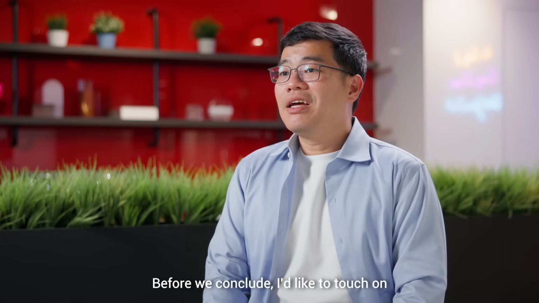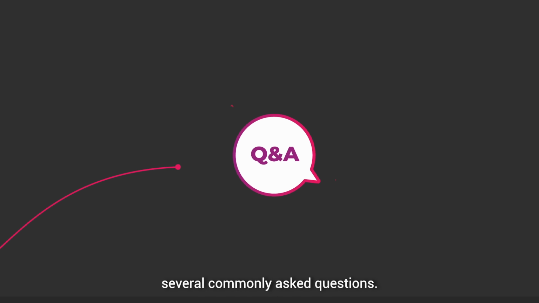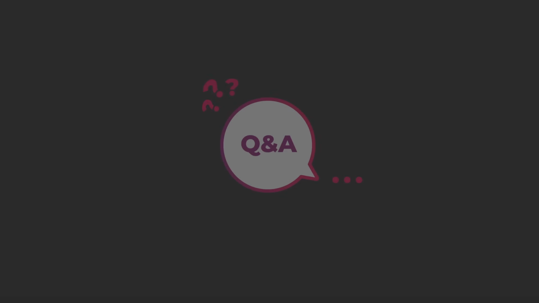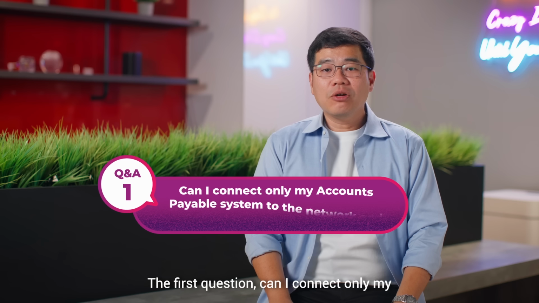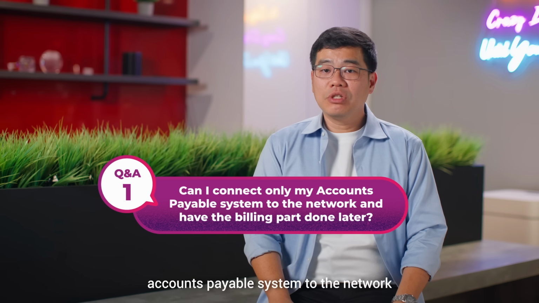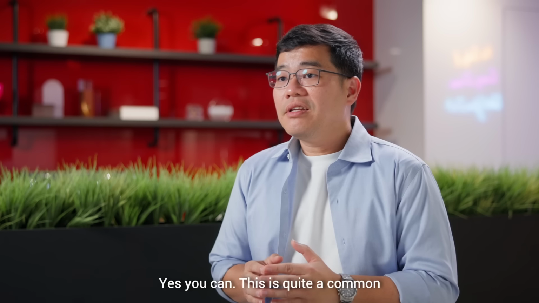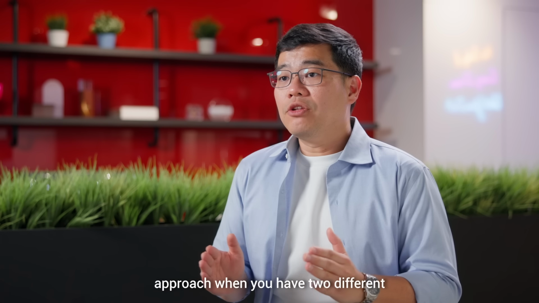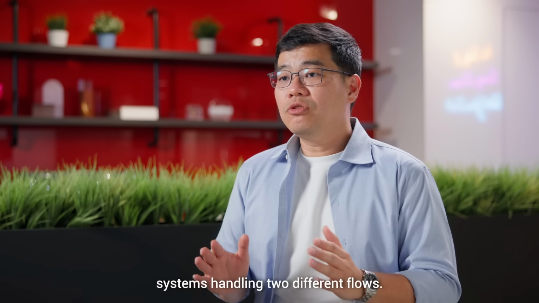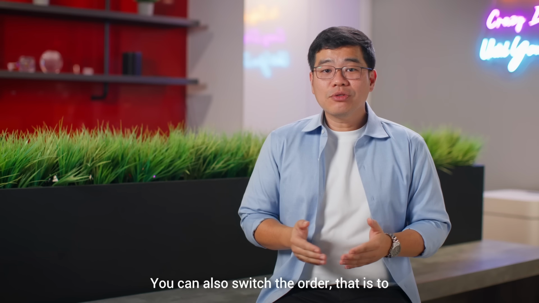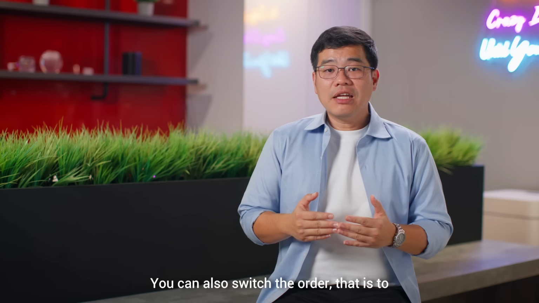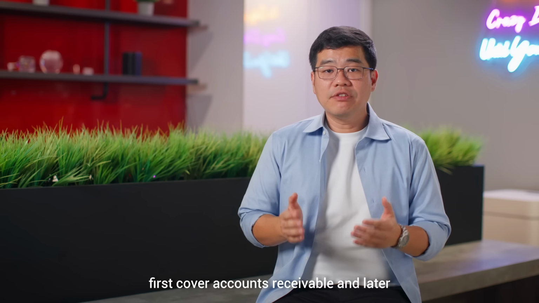Before we conclude, I'd like to touch on several commonly asked questions. The first question, can I connect only my accounts payable system to the network and have the billing part done later? Yes, you can. This is quite a common approach when you have two different systems handling two different flows. You can also switch the order, that is to first cover accounts receivable and later launch the project to connect your accounts payable side.